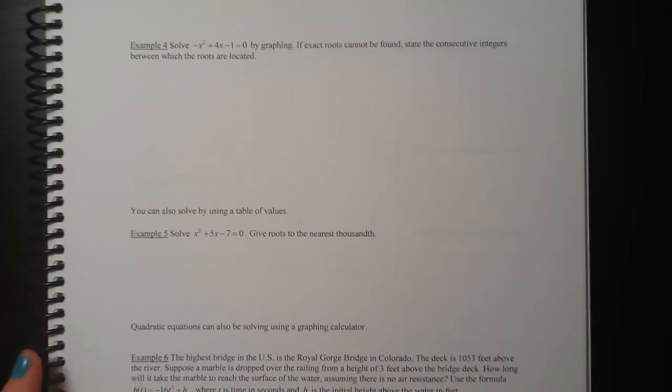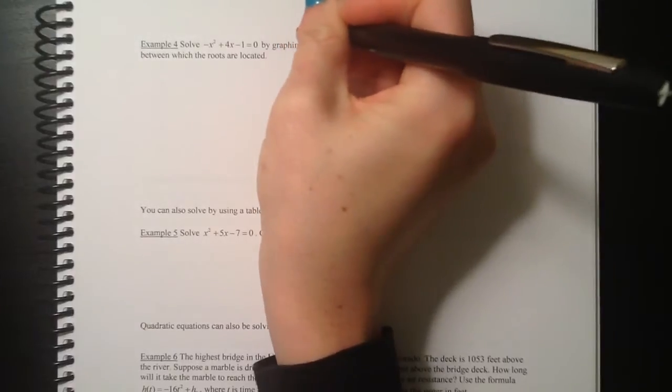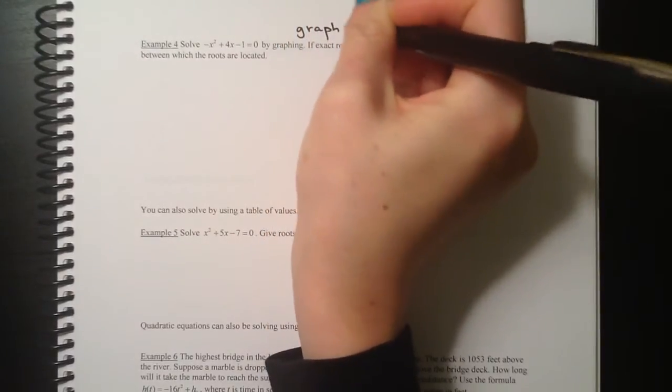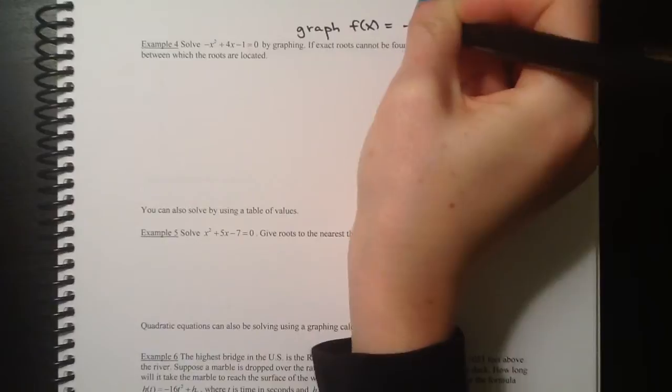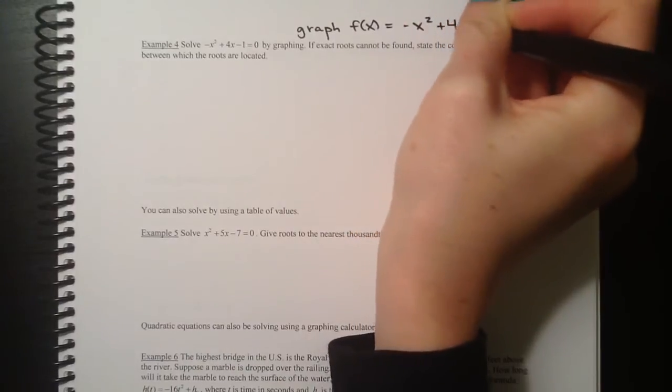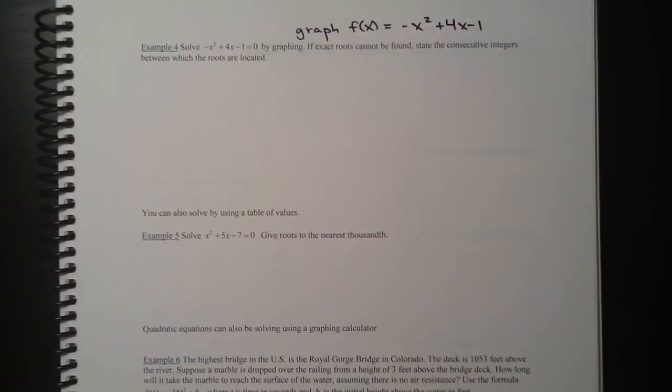So this first example that we're looking at, we're going to solve by graphing. So pretend we didn't know that we're in this section where we have to estimate. We're going to set this up the same way, and so we are going to graph the related equation. So we're going to graph this. And when we do that, we're doing the exact same thing we did in the previous video.